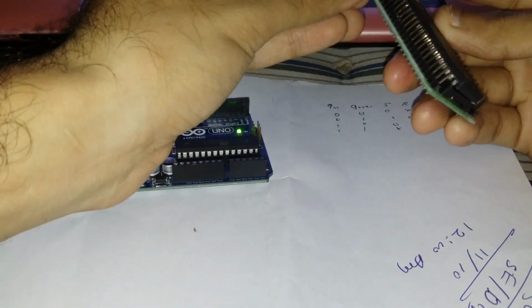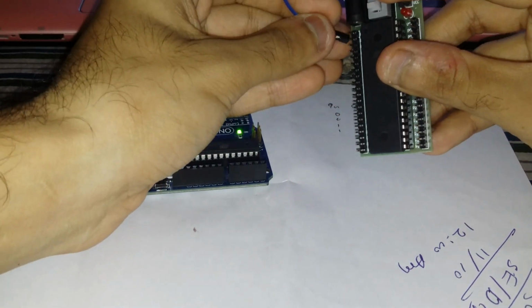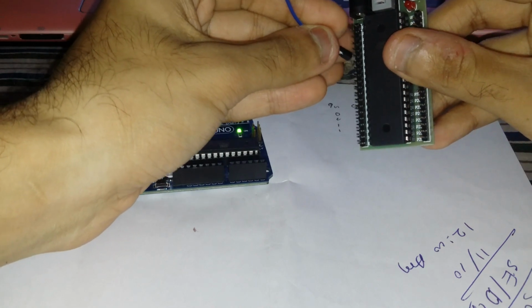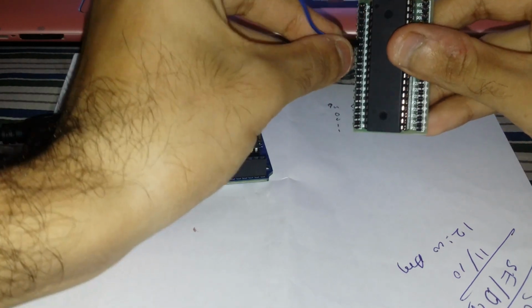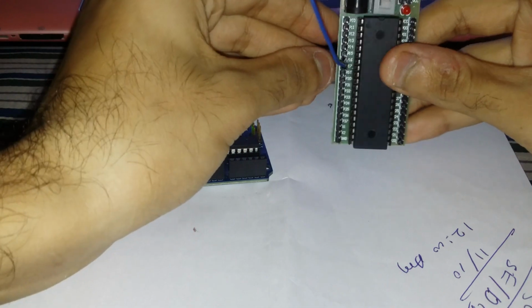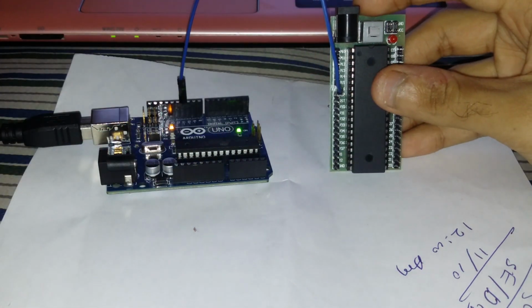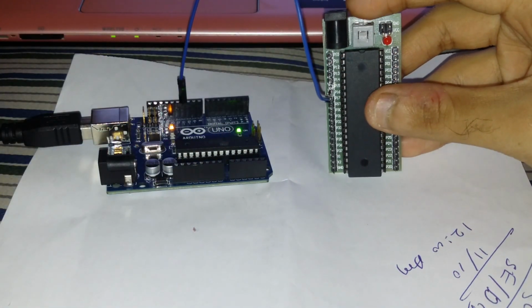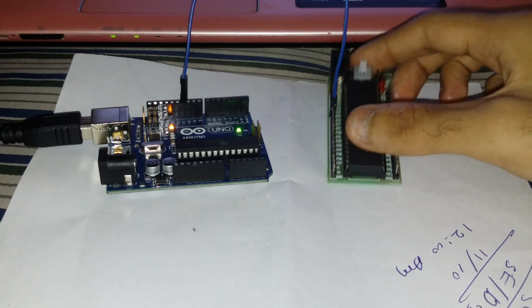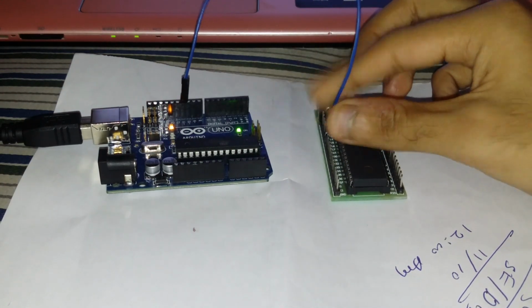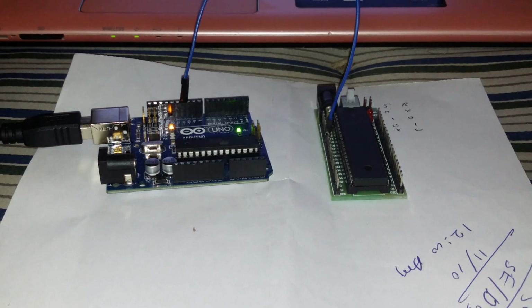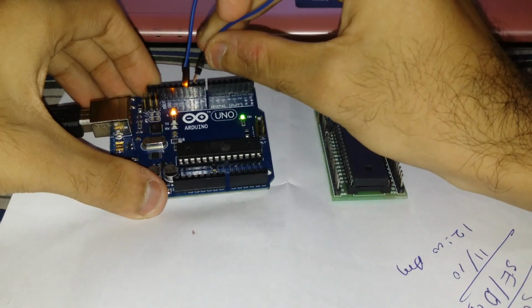Alright, so 1, 2, 3, 4, 5, 6, and here we go. So now it's connected to port 1.6 of the microcontroller. Pin number 11 to pin number 6 of the microcontroller. Take another wire, connect pin number 12 of the Arduino.